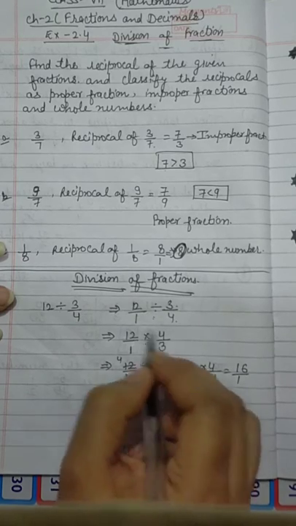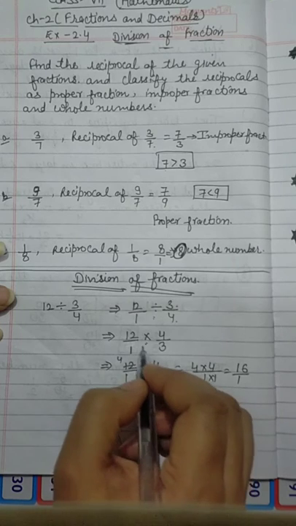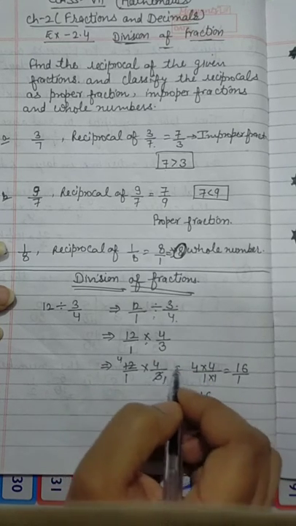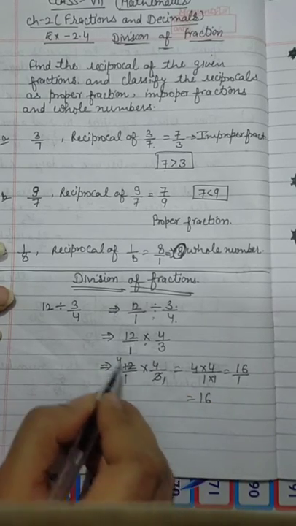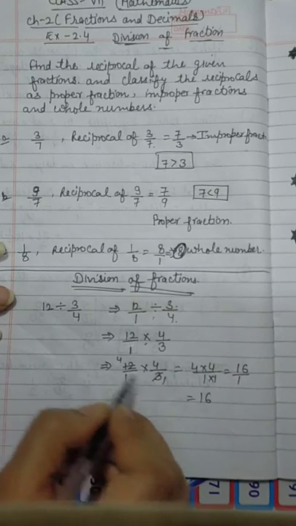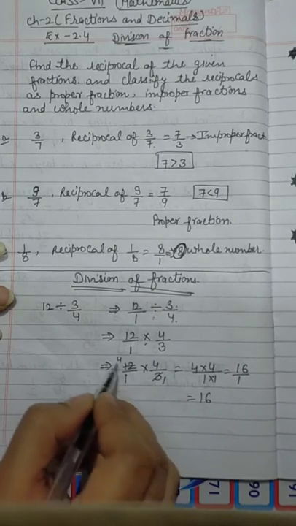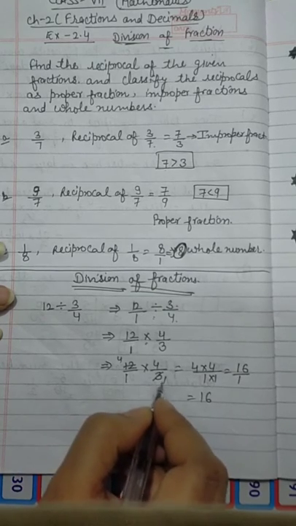Now we will solve these two fractions. According to multiplication, we'll check whether we can cancel or not. Both 12 and 3 have the common factor 3. 3 times 4 is 12, so we can cancel using the 3's table. So 12 becomes 4 and 3 becomes 1.